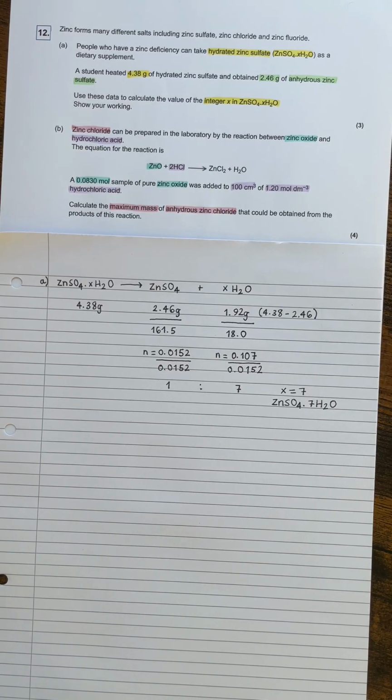Now, for those of you who are watching this video and are in year 12, you will be used to at GCSE for nearly every single calculation only being given information for one of the reactants, and that would therefore be the information you would use.